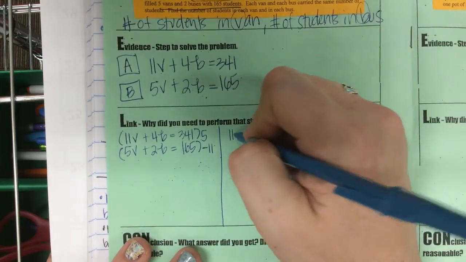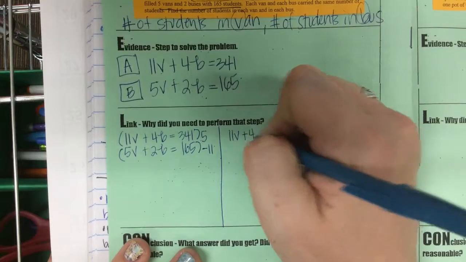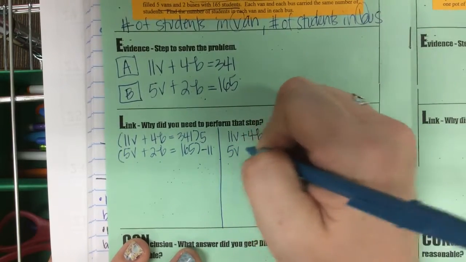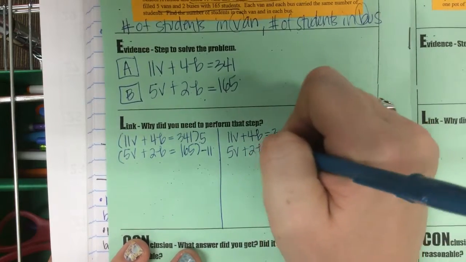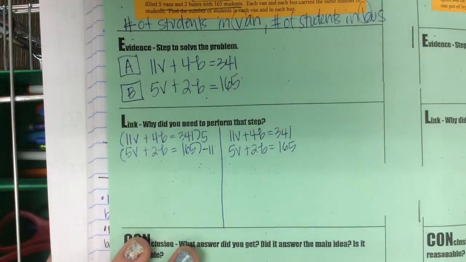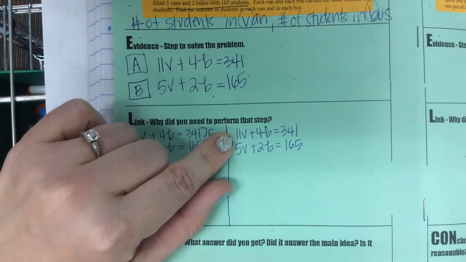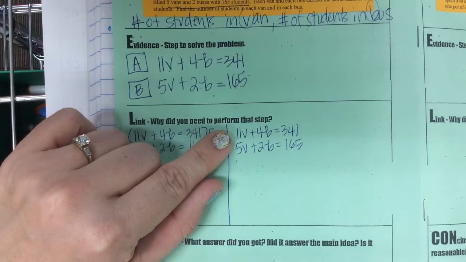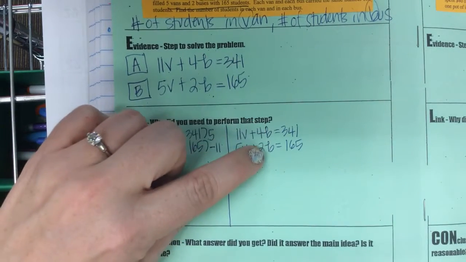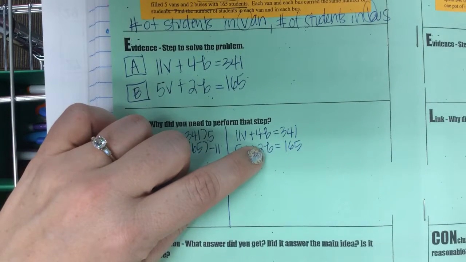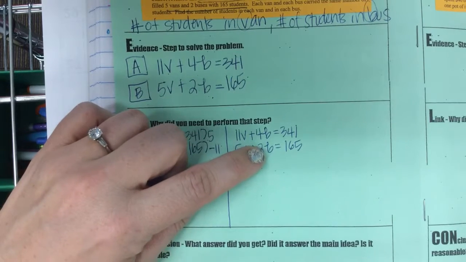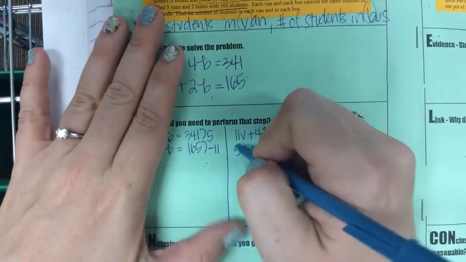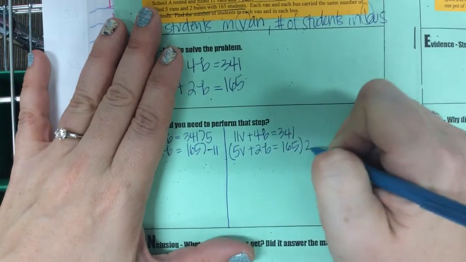Others of you who enjoy mental math, common factors, all that stuff, you look at this problem and you say to yourself, you know what? 11 and 5, they don't have a common factor. But 4 and 2 do. 4 and 2 have a common factor of 2. If I take 2 times 2, I get 4. And it's actually negative 2 you want to do. So, I multiply by negative 2.